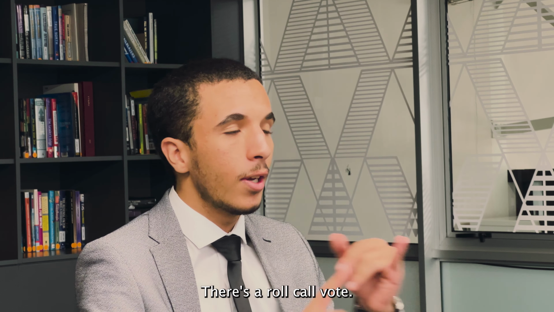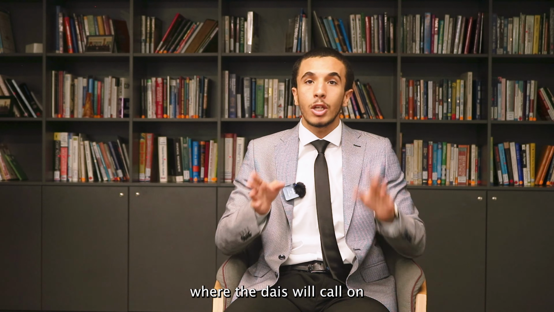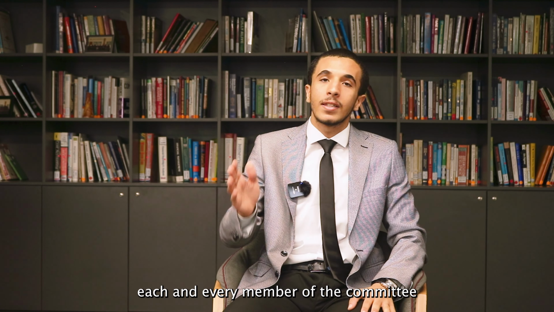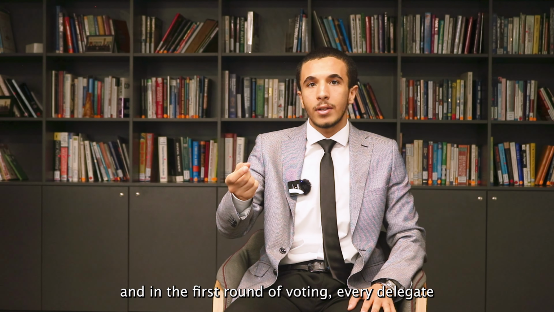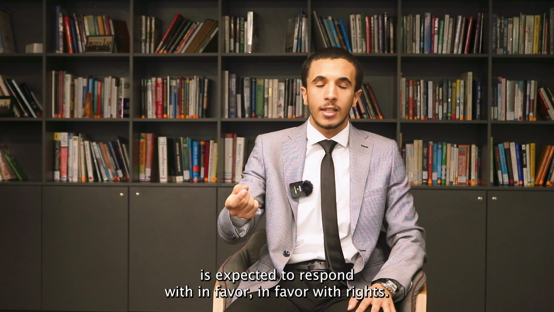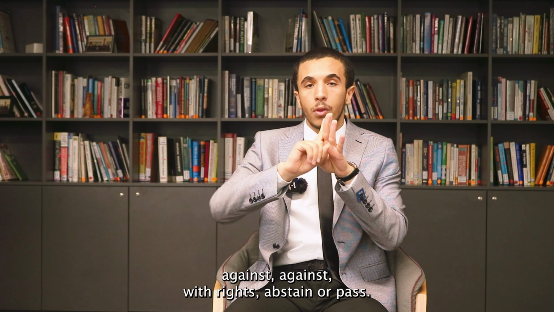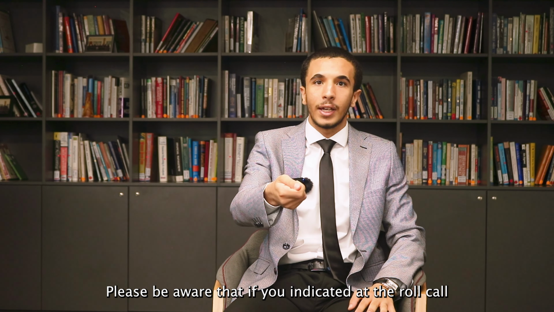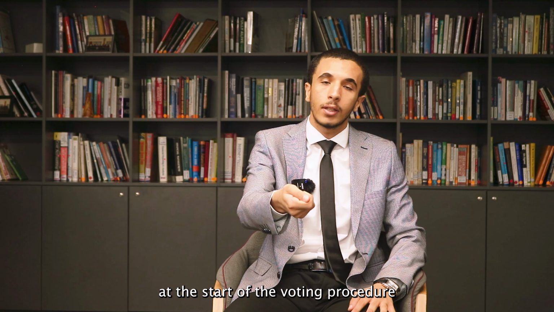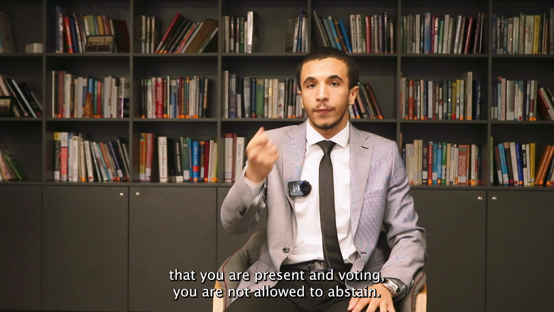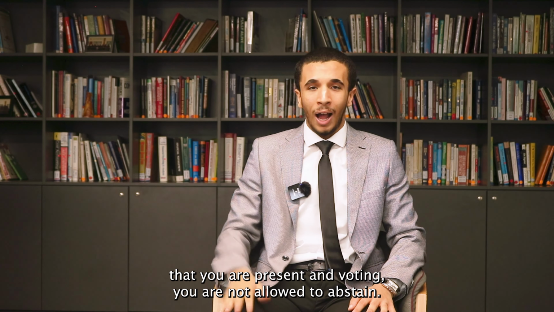For voting on a full resolution, the committee will expect you to vote using only specific motions. There is a roll call vote, where the dais will call on each and every member of the committee in alphabetical order, and in the first round of voting, every delegate is expected to respond with in favor with rights, against with rights, abstain or pass. Please be aware that if you indicated at the roll call at the start of the voting procedure that you are present and voting, you are not allowed to abstain.